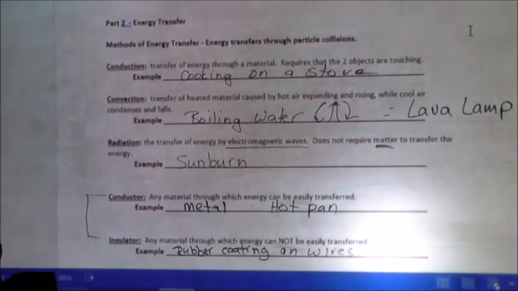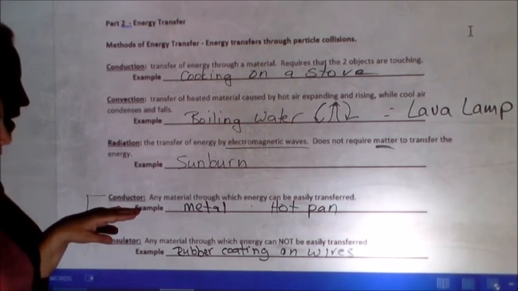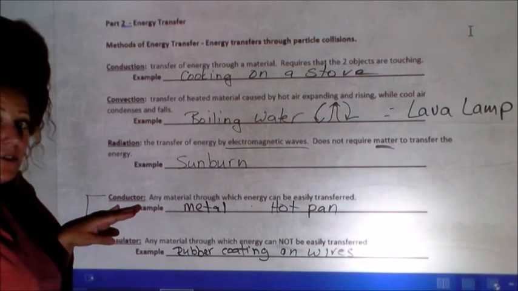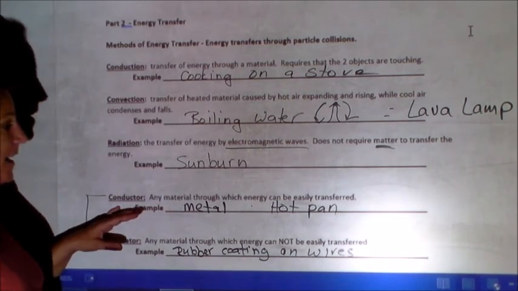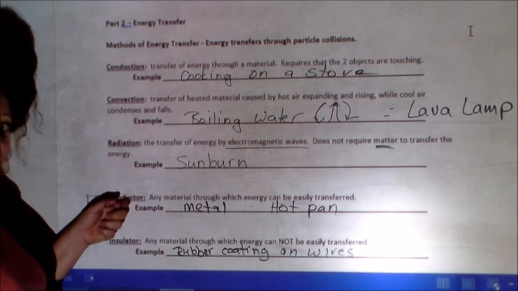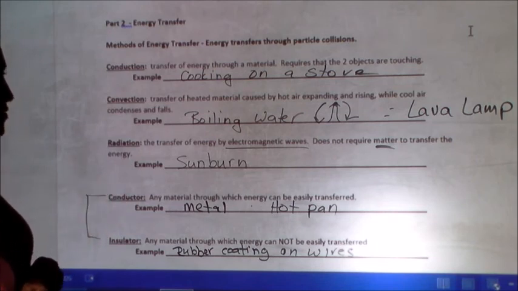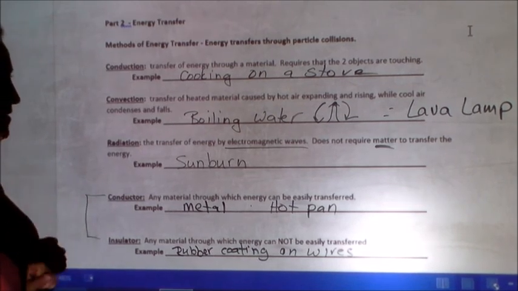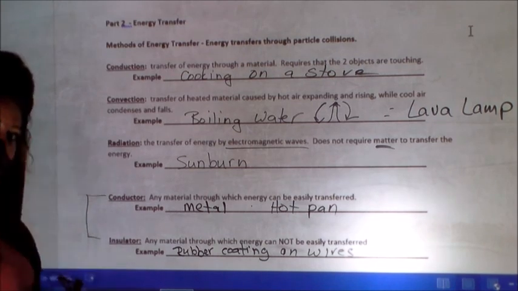When you build your solar ovens, you need to make sure you have conductors in there, things that are going to get hot. So when the sunlight hits it, it's absorbing that sunlight and really warming up. Then you also have to have an insulator to make sure that that heat you're creating and capturing doesn't escape. So make sure when you're doing your solar ovens, you have conductors and insulators. That's going to lead us to part 3 of this week's assignment.